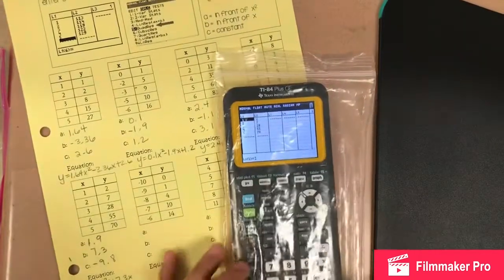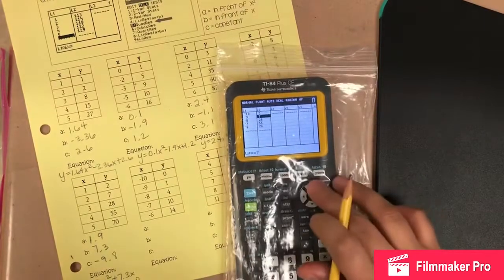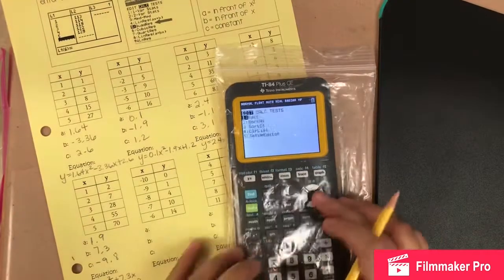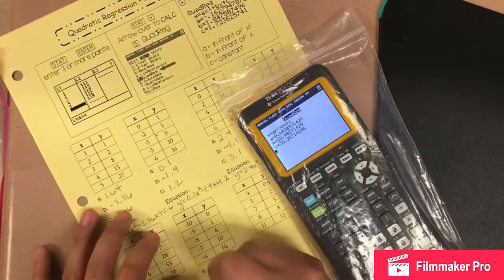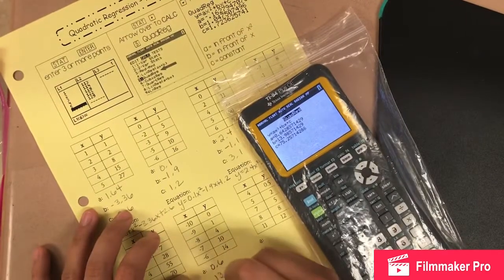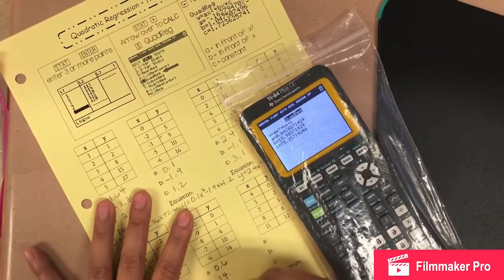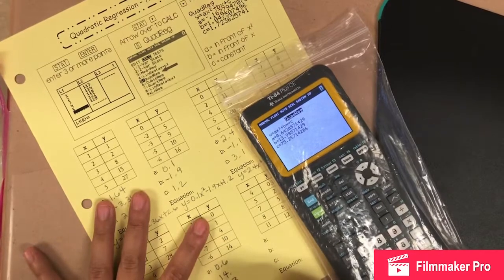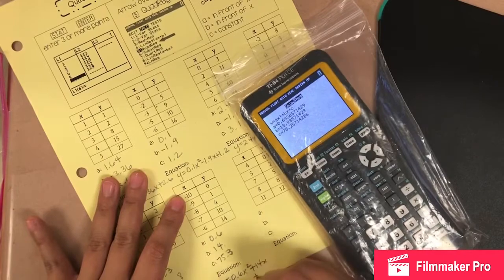All right, the x values are negative 10, negative 9, negative 8, negative 7, negative 6. The y values are 0, 1, 4, 10, 14. Okay, my a value is 0.6, b is 13. This one would actually round up to 14, and c would be 75.3. So y equals 0.6x squared plus 14x plus 75.3.